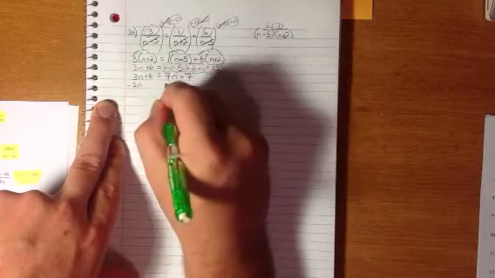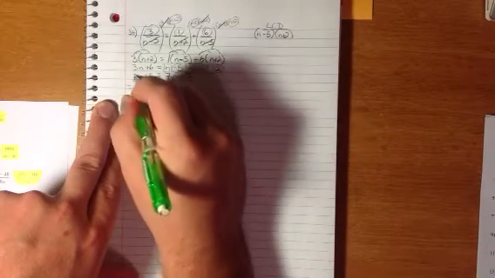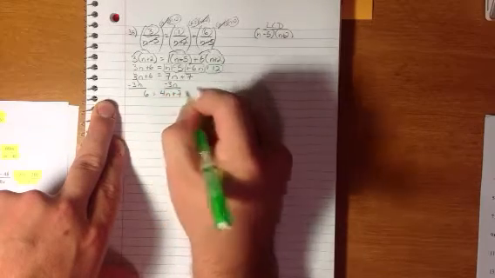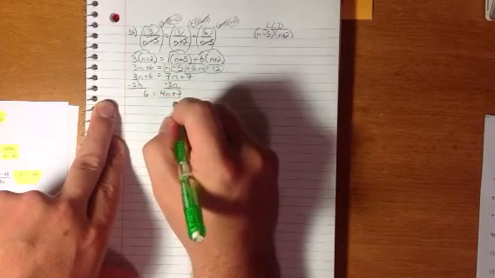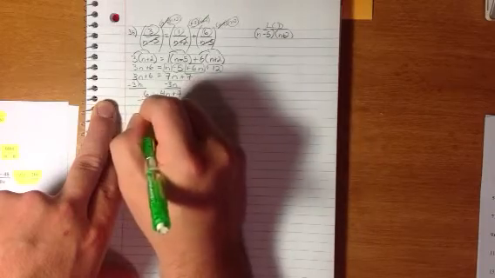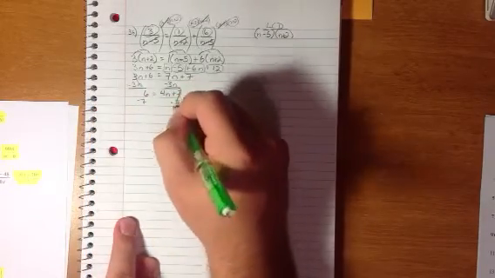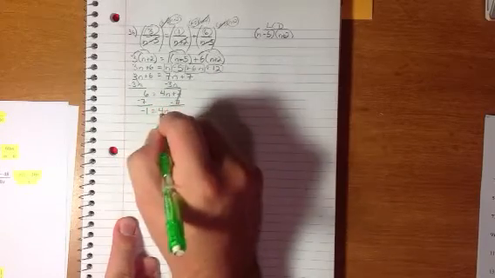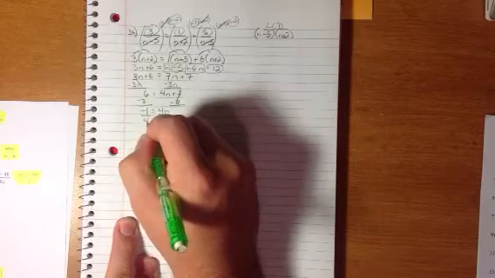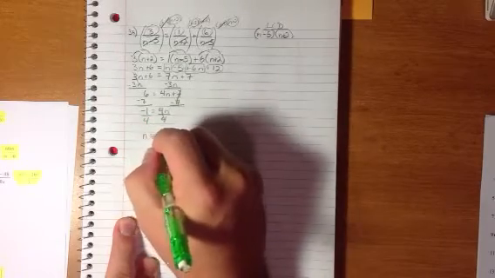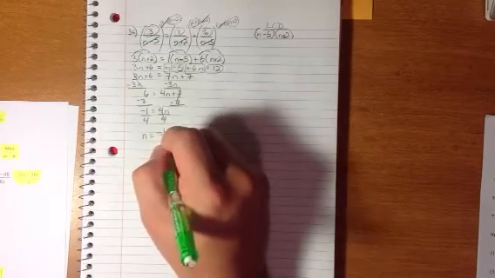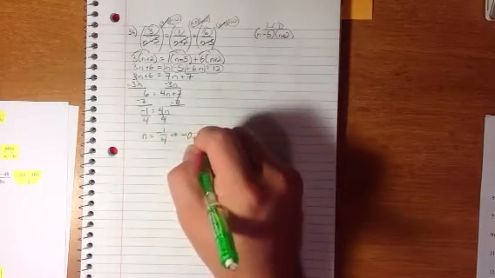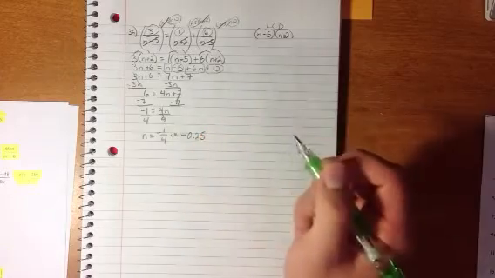Minus 3n, minus 3n. So 6 equals 4n plus 7. We want a minus 7, minus 7. So negative 1 equals 4n. Divide by 4, divide by 4. And I will get n equals negative 1/4, which you can leave like that, or you could write it as negative 0.25. Either one of those works.